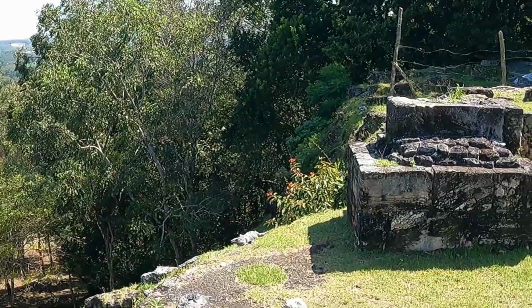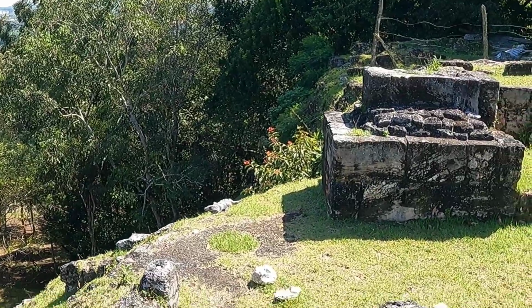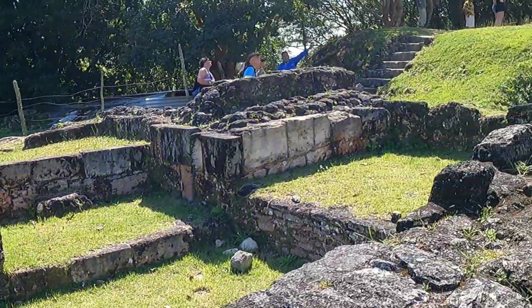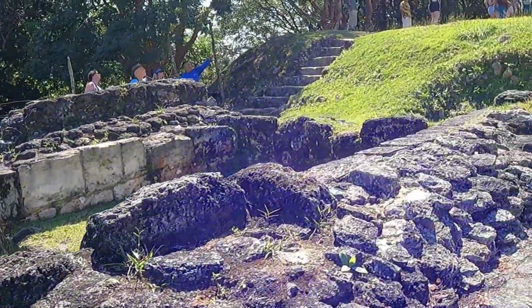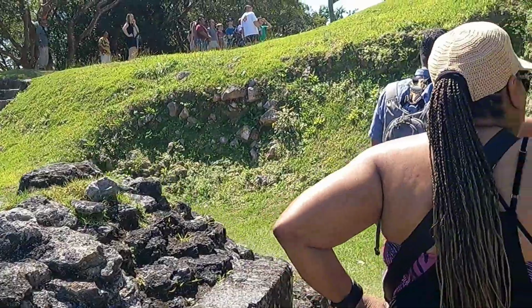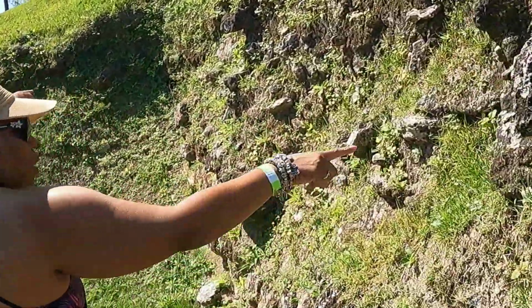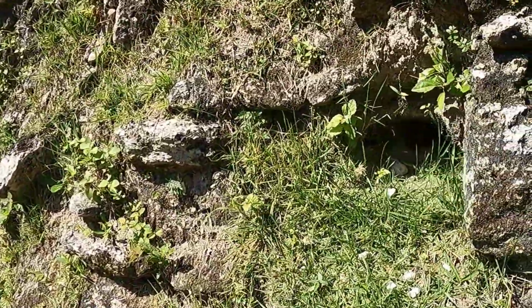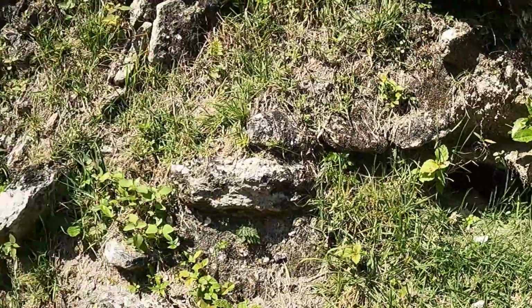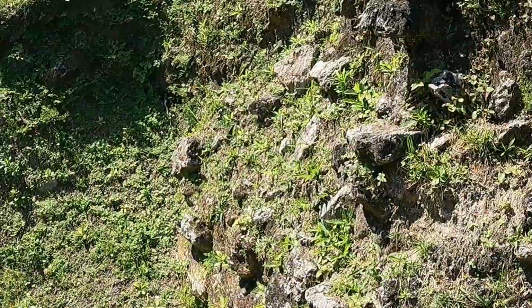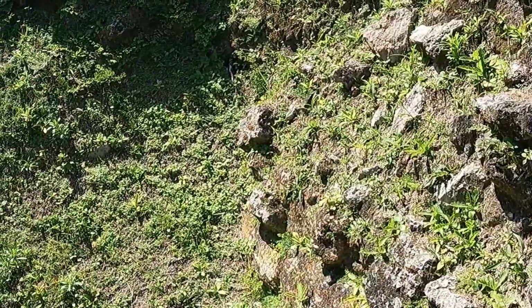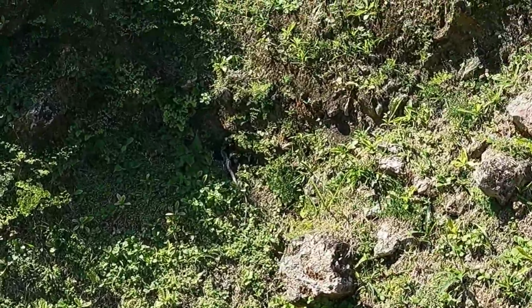These guys normally live in the caverns, for example. Notice right here, you've got another one going into the cavern here too.